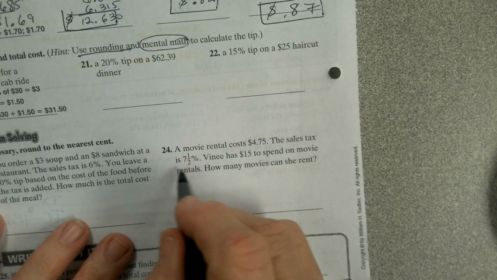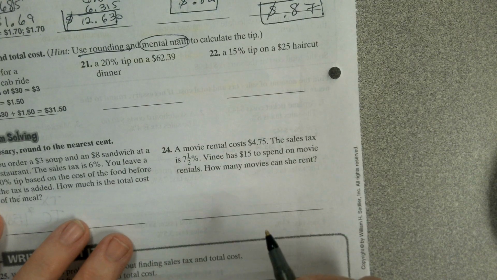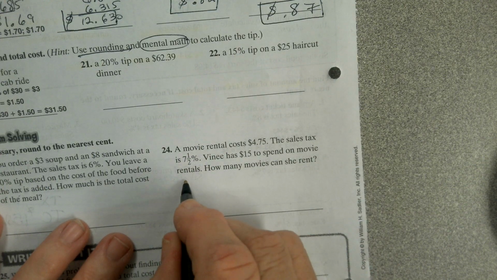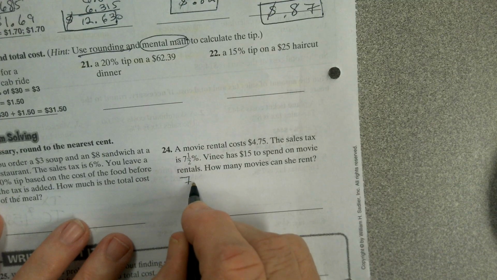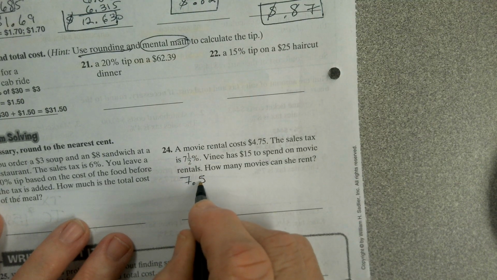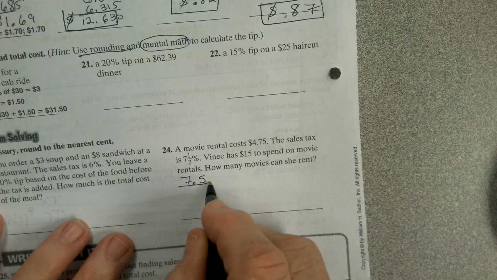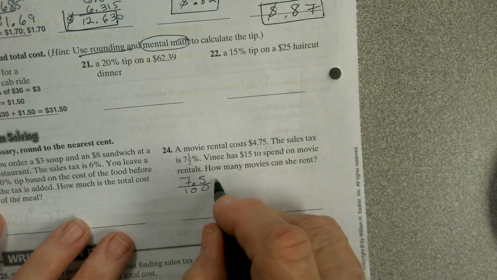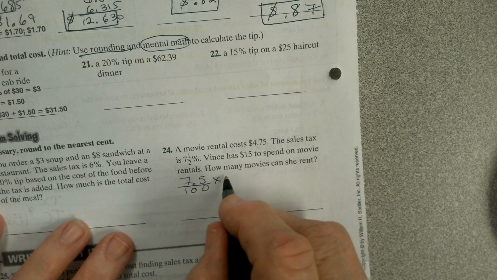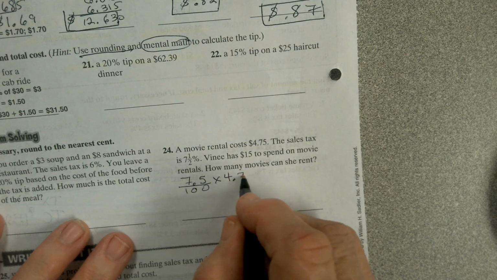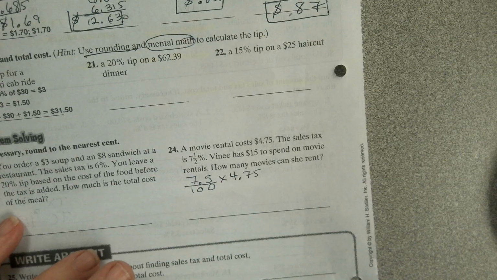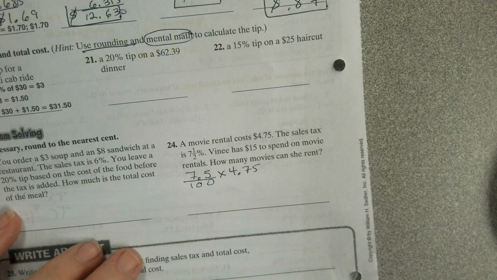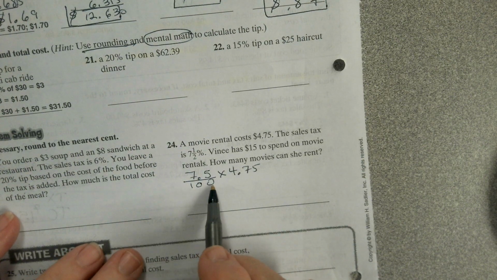So do I have my percent? So I've got my percent. So I'm going to put 7.5, but I'm going to put my cent over 100. Don't lose that percent, times the 4.75. So this is going to give us the cost of one movie. So somebody calculate that out.